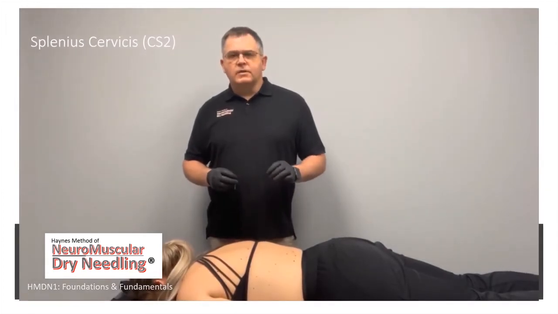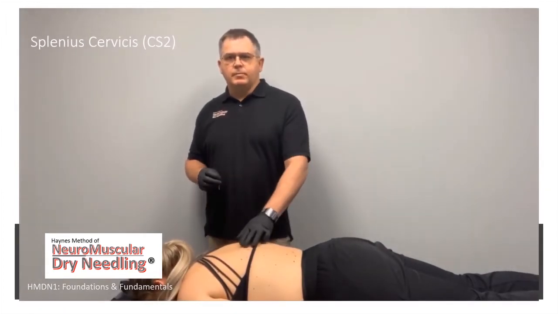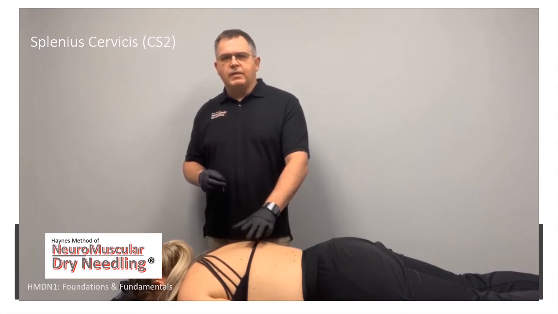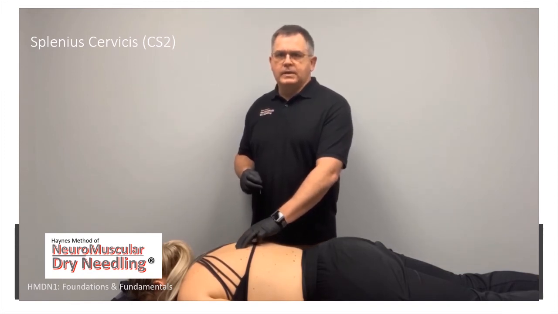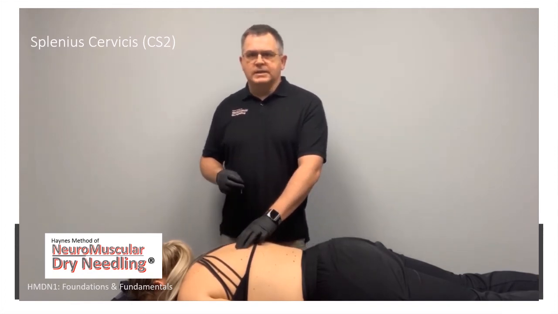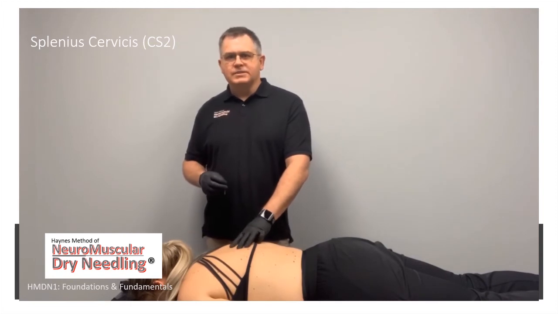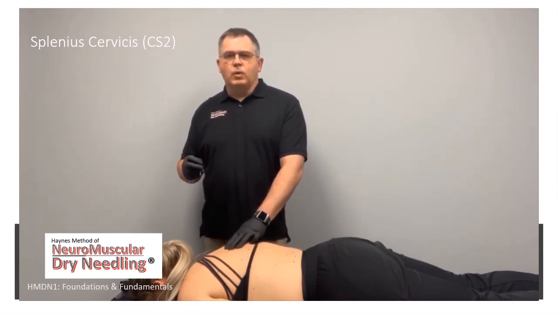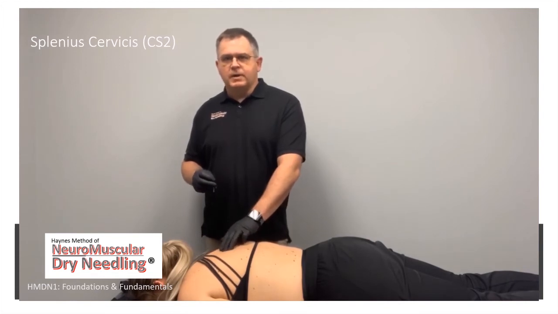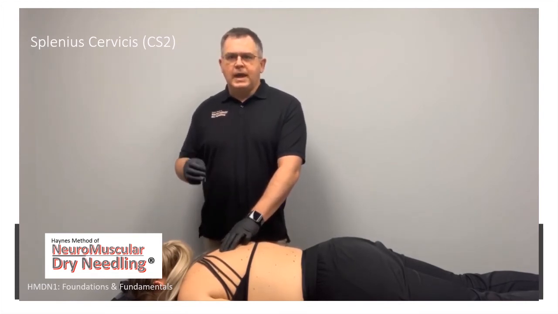For splenius cervicis, the patient's going to be in the prone position. Needle length will be, again, 30 to 50 millimeters. The backdrop is going to be onto the thoracic lamina. Locate the T4 spinous process as it sits 1 to 2 finger breadths distal to the root of the spine of the scapula. Needle placement will be one finger breadth lateral from the spinous process of T4 in a P to A trajectory. Again, 15 to 20 degrees caudal and medial angulation down to the thoracic lamina as a backdrop.